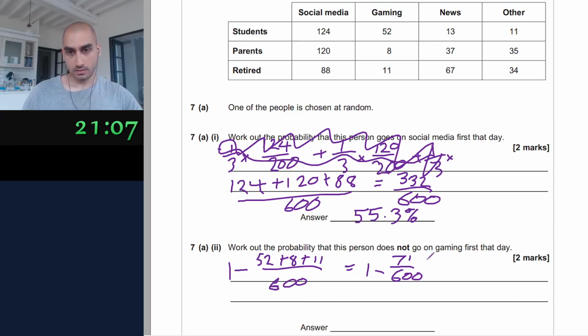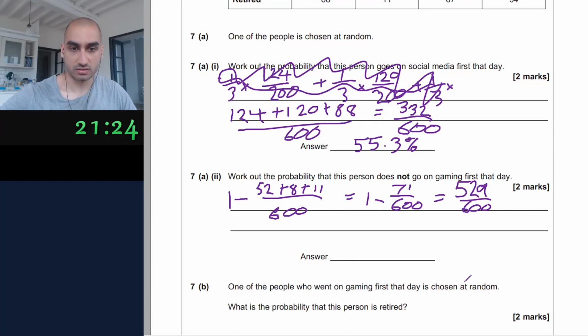Okay. Equals 529 out of 600. I think they want the fraction. They want the exact probability. I'll just leave it as a fraction then.